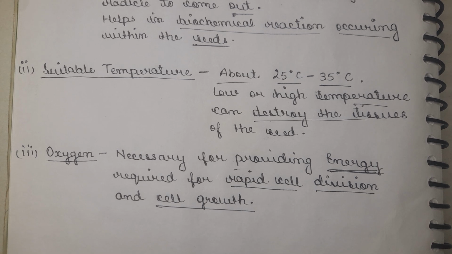So this was about the germination process and the conditions required for germination. In the next part of the video I will explain the types of germination, in how many types the germination process occurs in the seed.